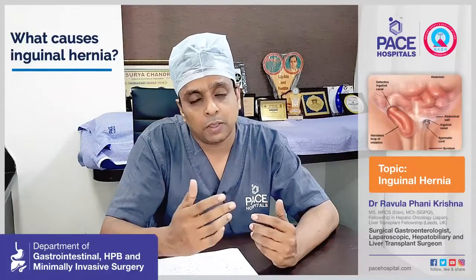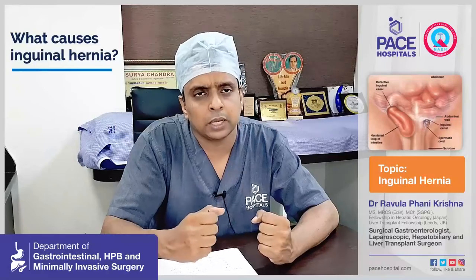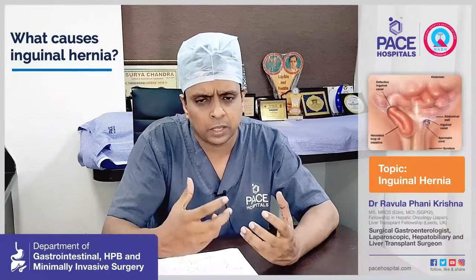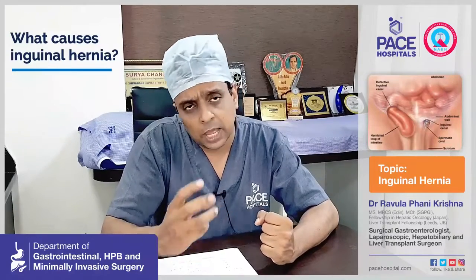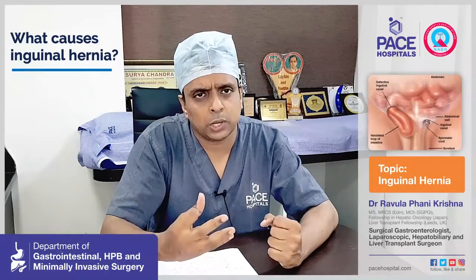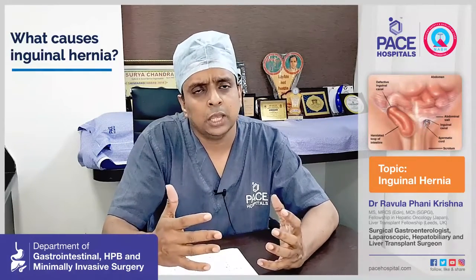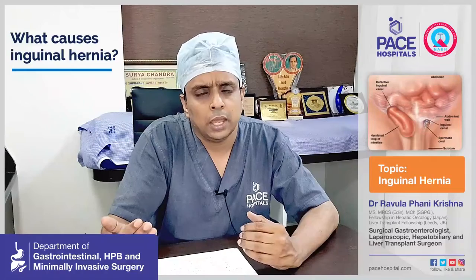Acquired problems include being a smoker, because of heavy smoking your collagen becomes weak and you form hernias. Patients with chronically increased intra-abdominal pressure, because of repeated coughing, severe constipation, or an enlarged prostate where you have to strain a lot. So coughing, constipation, straining, extreme obesity, any condition which increases intra-abdominal pressure and strain can lead to hernias, especially in patients who are prone to hernias by having a patent processus vaginalis, which we discussed.